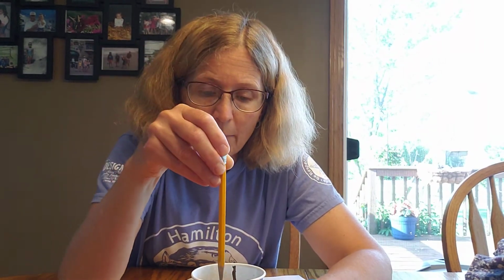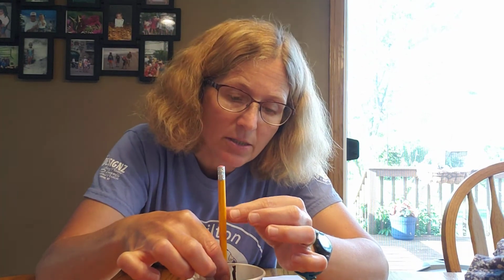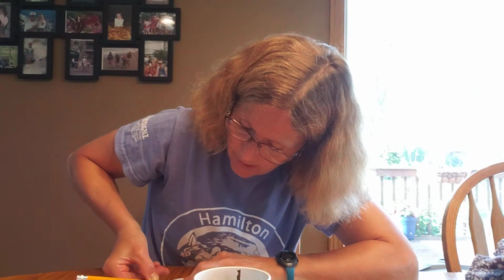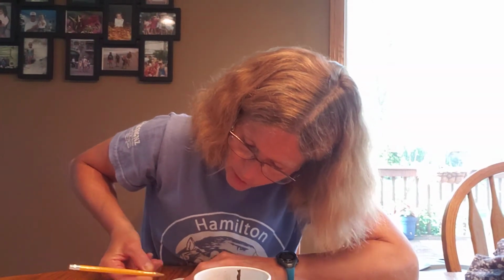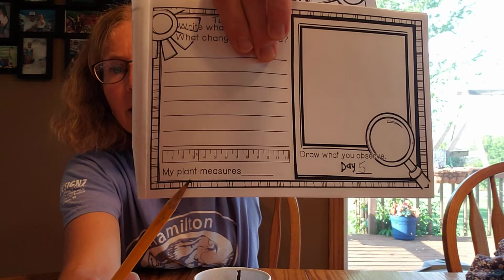How far does it measure? I'm going to be careful, and I'm going to just use my pencil. That's how I'm choosing to do it. And when I touch my pencil to the soil, and I touch my finger to the top of the plant, it goes to there. So that much. And then I'm going to line that up on here, and it goes just a little bit more than the 3. So I made a line just a little bit after the 3, and I'm going to color that in, and I'm going to write 3+ on the line because it's not 4. It's not to the 4 yet, but it's a little bit more than the 3.